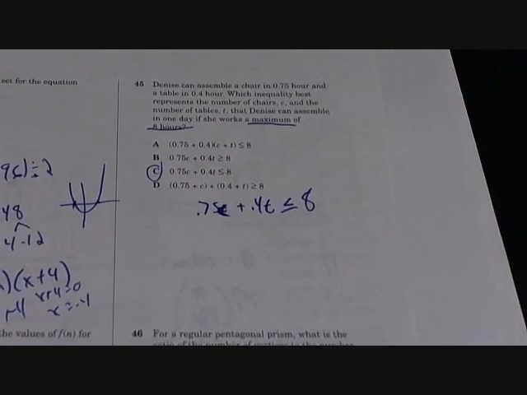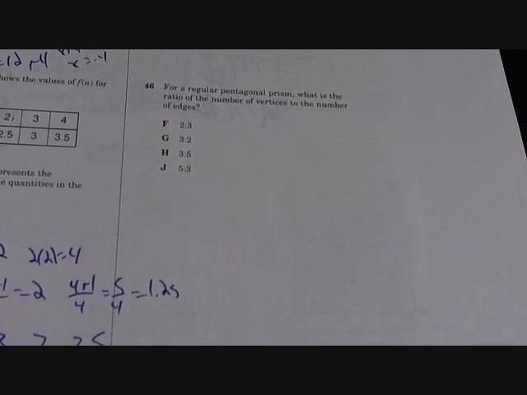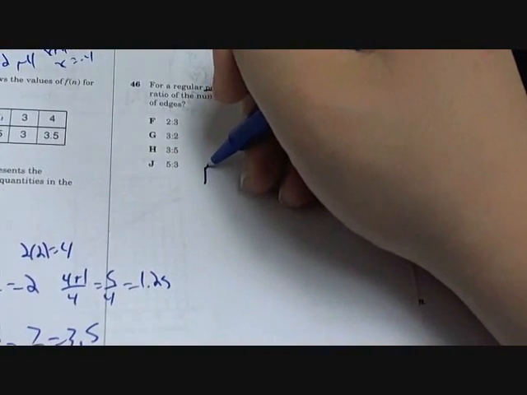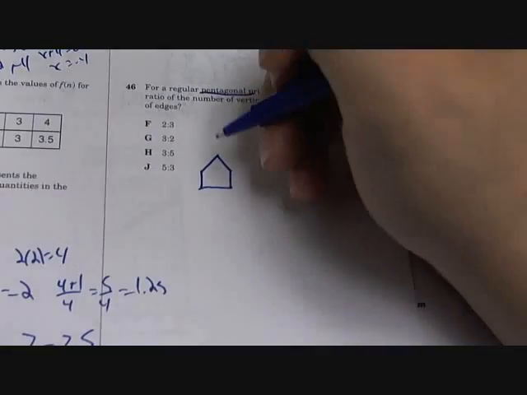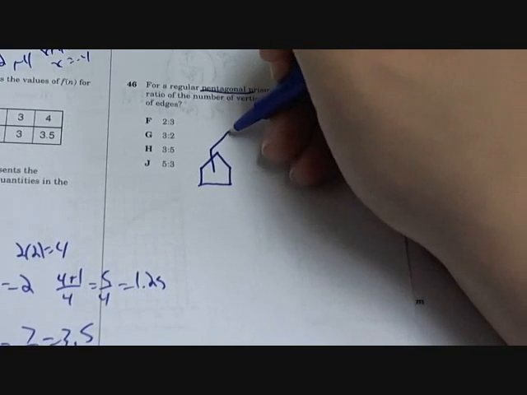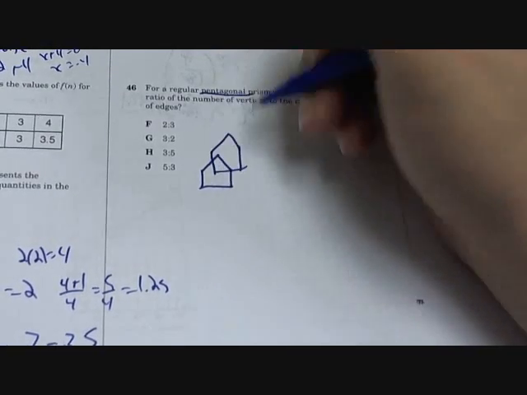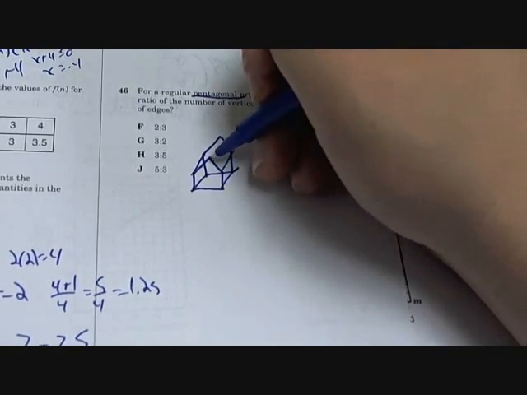Okay, that's simple enough. Number 46. For a regular pentagonal prism, what is the ratio of the number of vertices to the number of edges? First off, you have to draw the pentagonal prism. A pentagon has 5 sides. I'm not an artist, so don't laugh. So do it again, 1, 2, 3, 4, 5. Connect the dots.